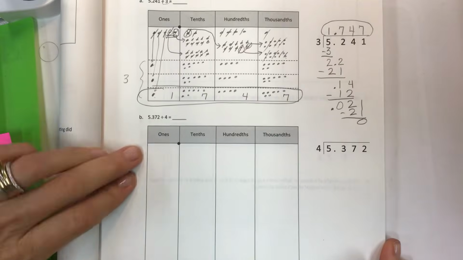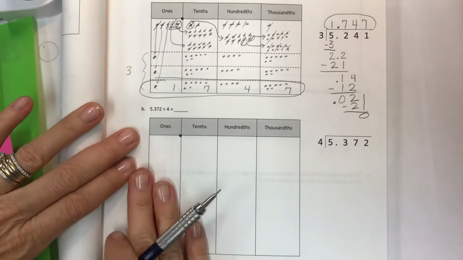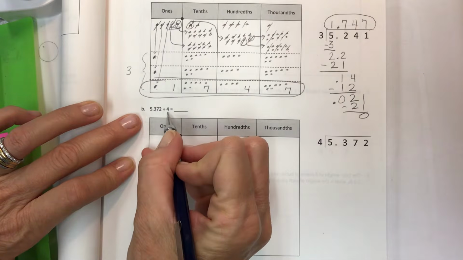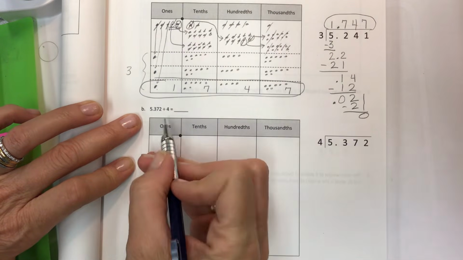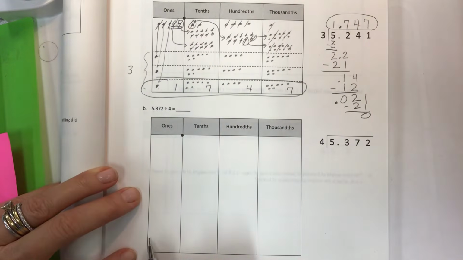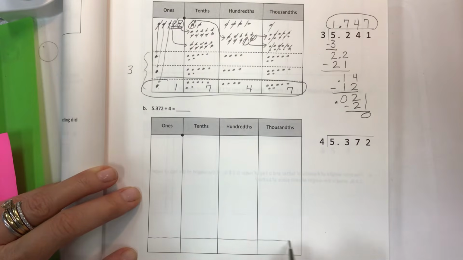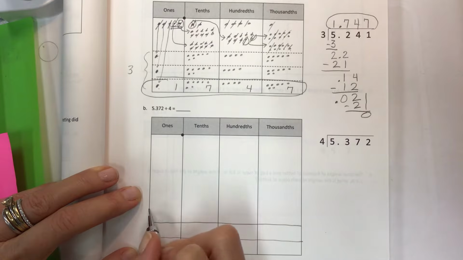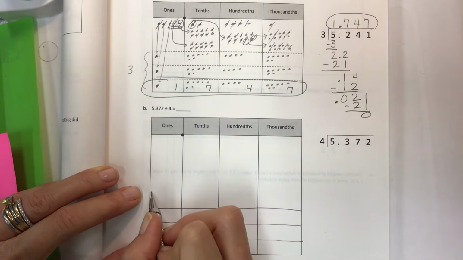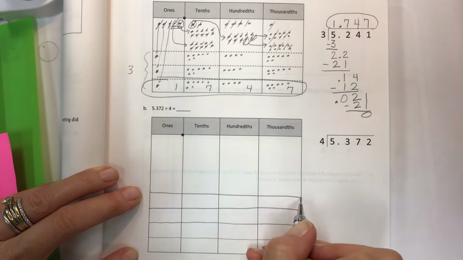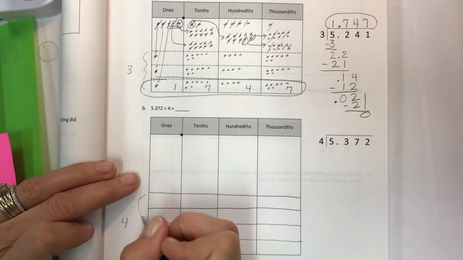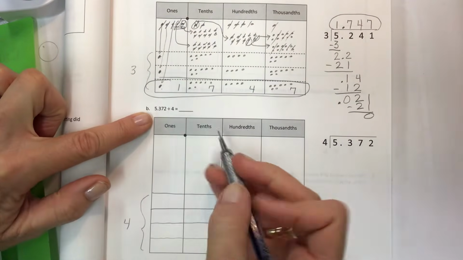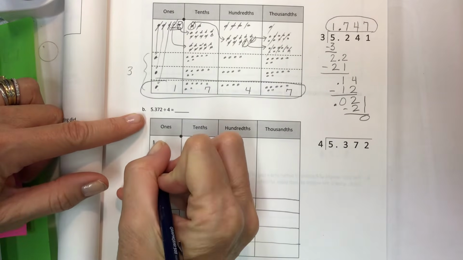Okay, next one. Again, they've got the chart, but now they're pulling away your scaffolding. Remember that your divisor is the number of sections on the bottom. You don't really need a ruler, but you just need a steady hand. Please try to be careful. 1, 2, 3, and 4. That's your divisor, is 4. Then we're going to take our 5.372 and make those discs up here.